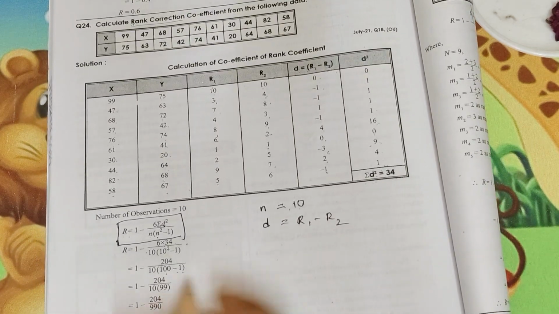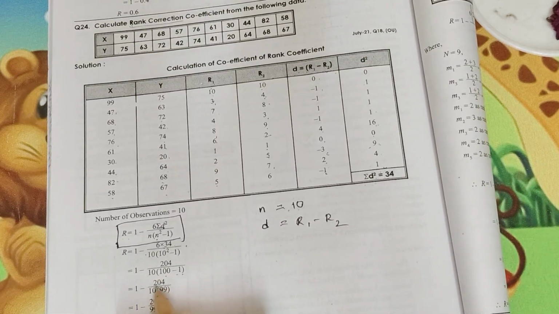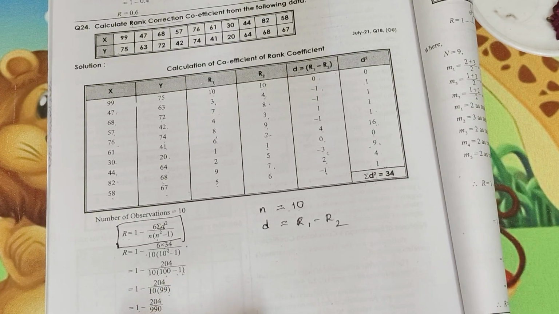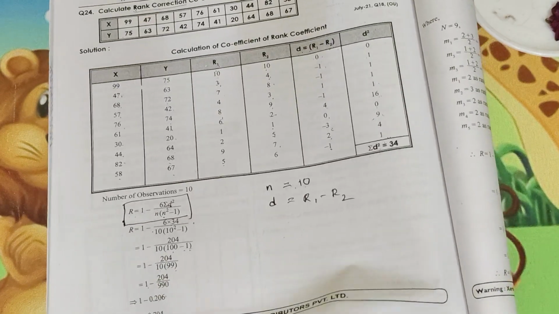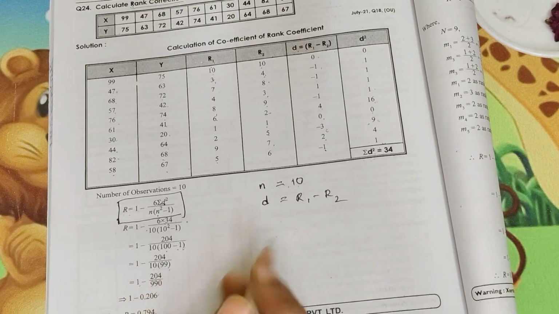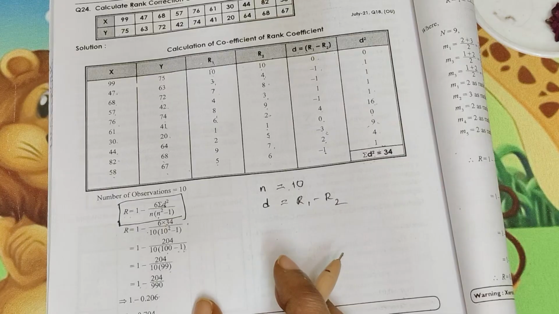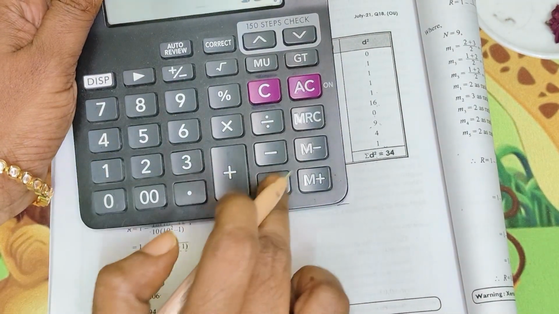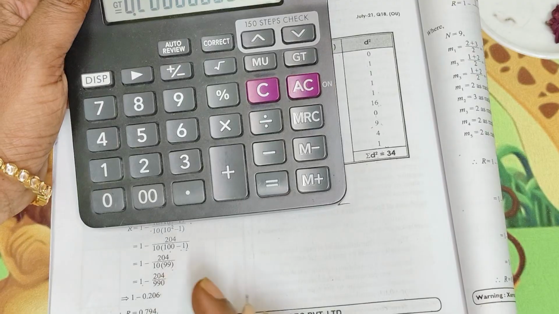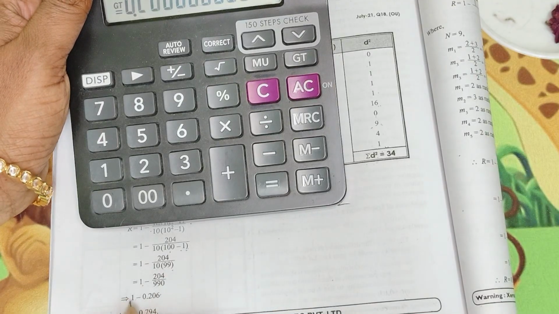Next, 1 minus 204 divided by 10 into 100 minus 1, 99. Then 1 minus 204 divided by 10 into 99, 990. Then 1 minus 204 divided by 990. How much is 204 divided by 990? 0.206. That is deducted from 1.